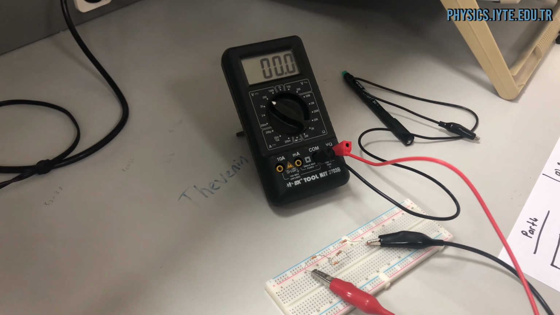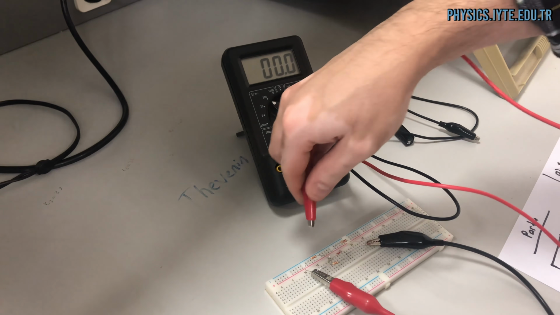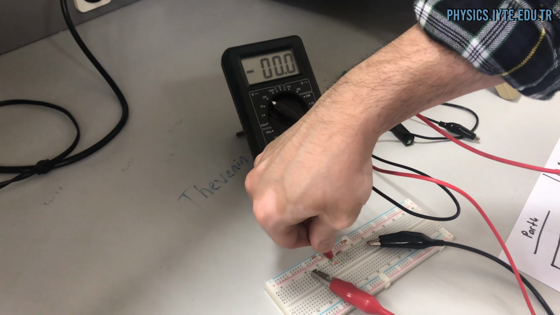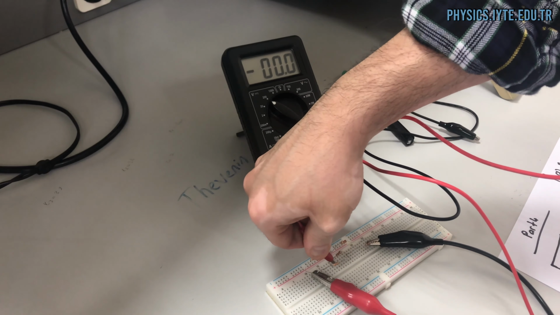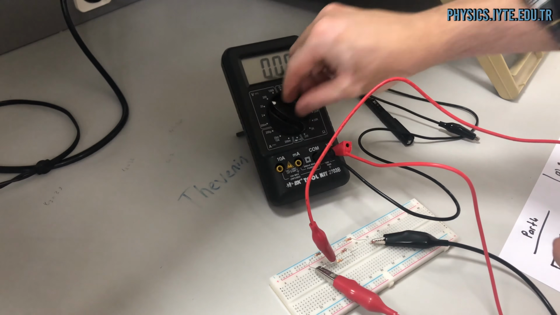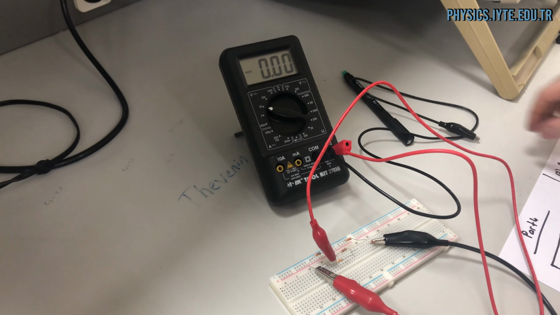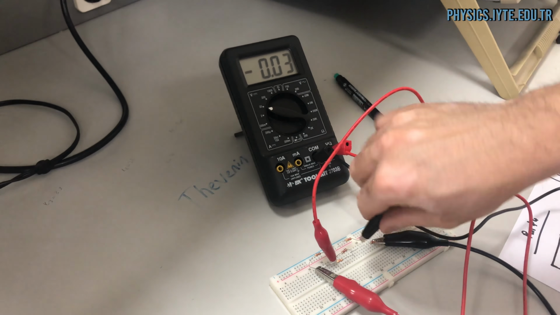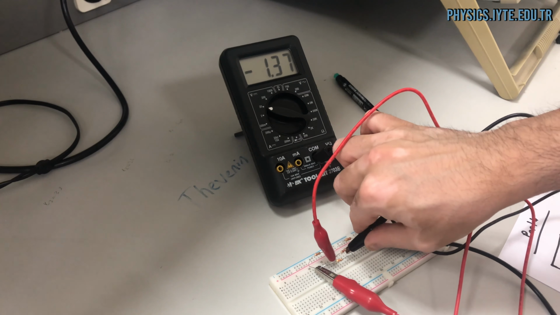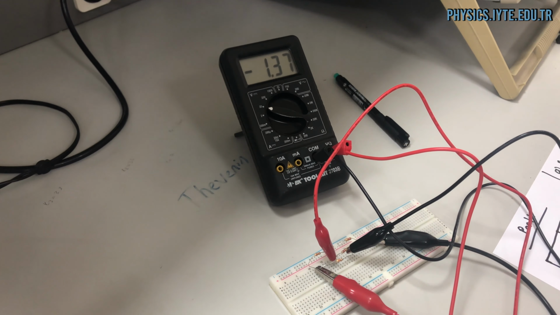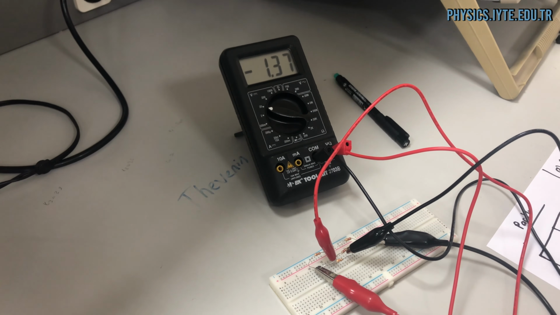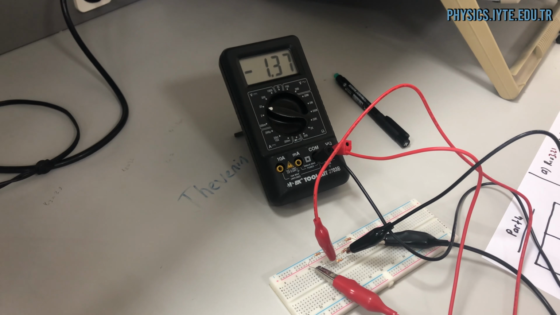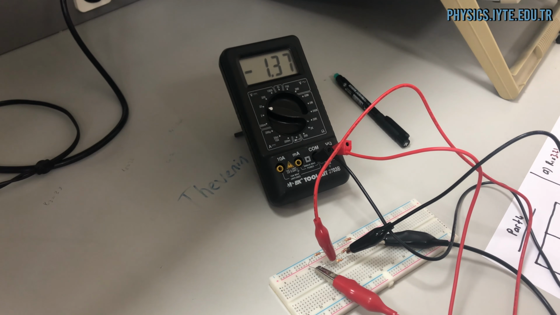So in the figure, the positive terminal is shown as here, so I must connect the positive terminal here. Let me set the range, and the negative one must be the other terminal. Okay, now I read minus 1.37 volts. So the polarity of the voltage must be reversed.